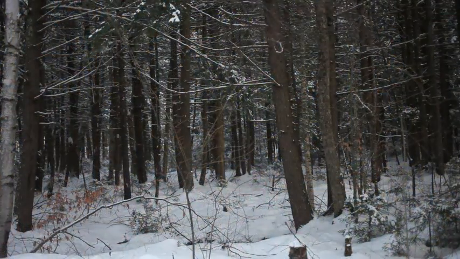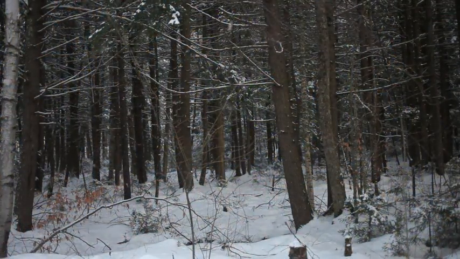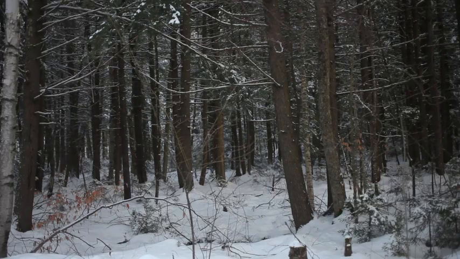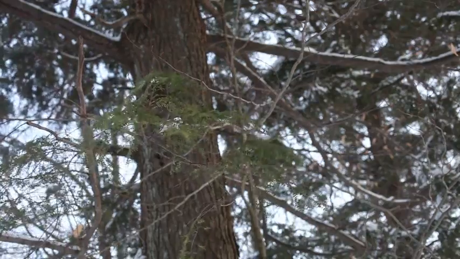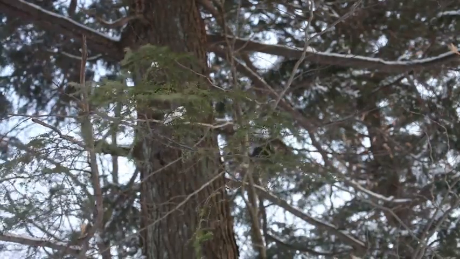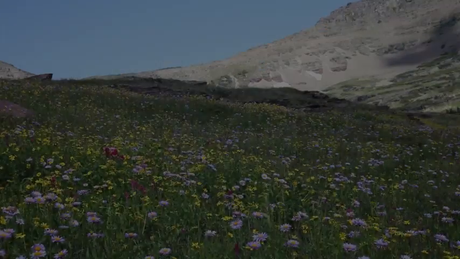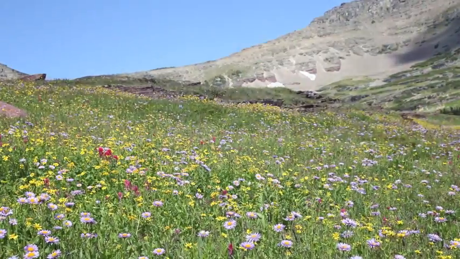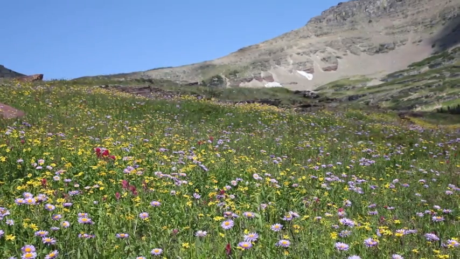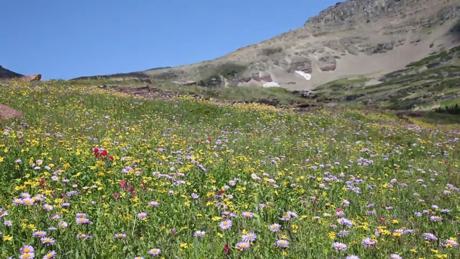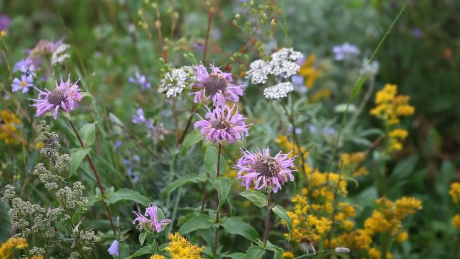For example, this forest is referred to as a hemlock forest. It's called that because hemlocks are the dominant tree, although many other plants and animals are found here. Even though you can't see any animals in this meadow, you can see other living things. What are they? That's right, plants.